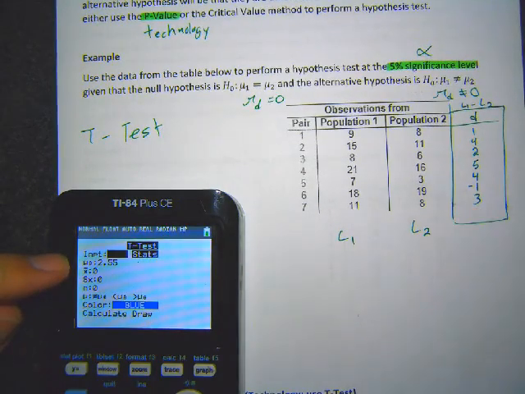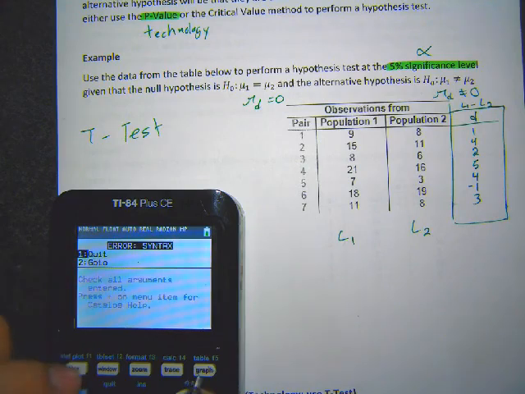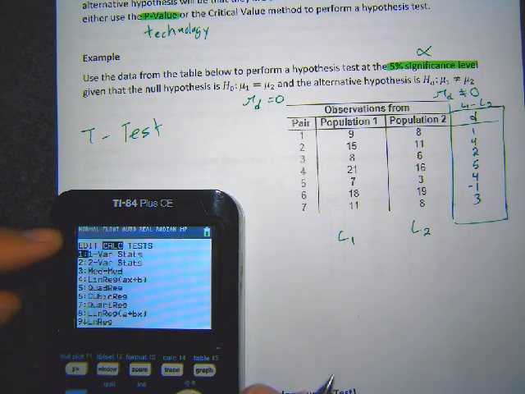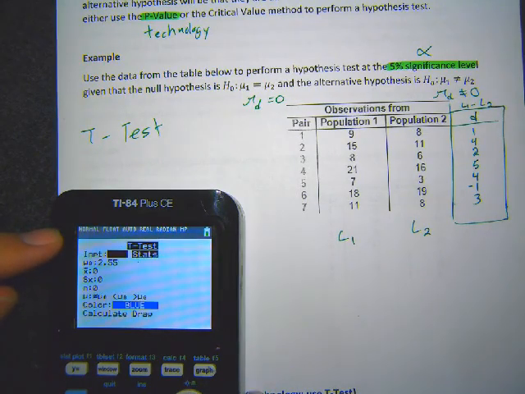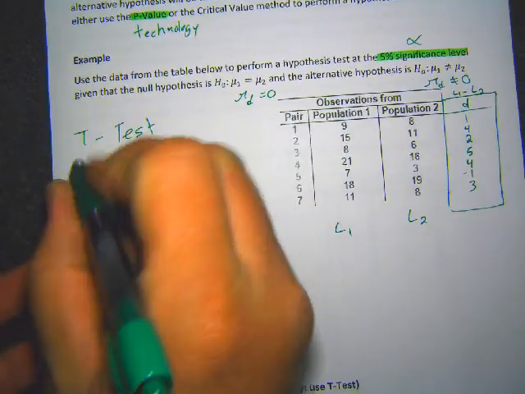Now this time, instead of doing input and doing the stats, I'm going to do the data because we actually have the data values. I'm going to do data. Oops, I hit the wrong button. Let's clear that out. Stat, test, t-test. I'm going to go to data and hit enter. So our input is data.